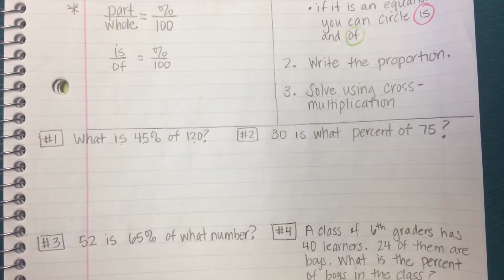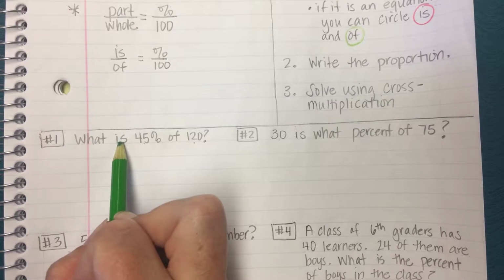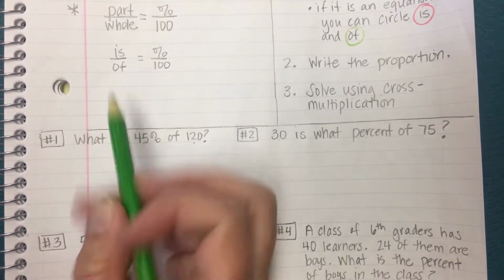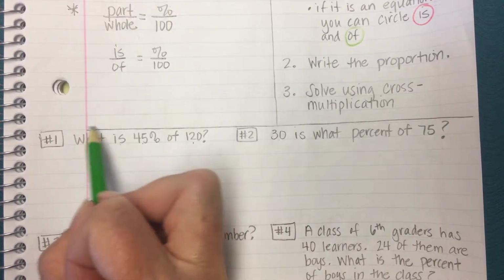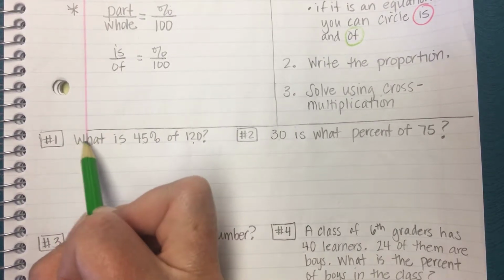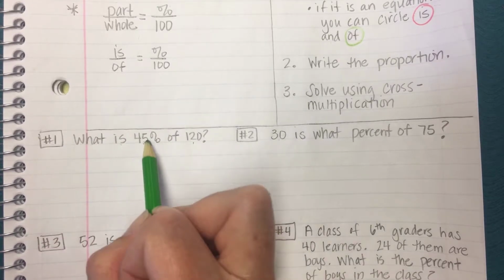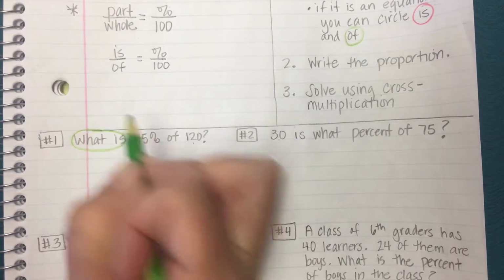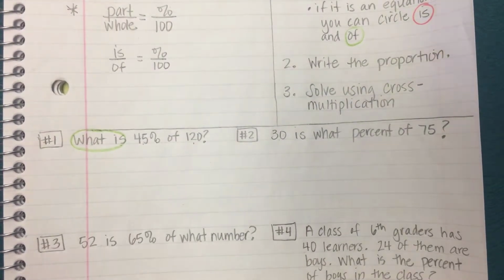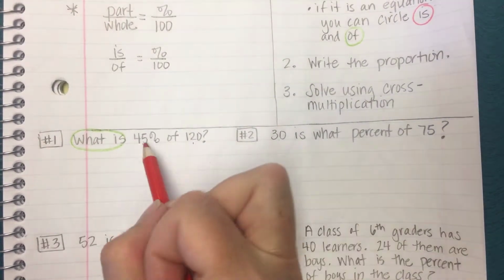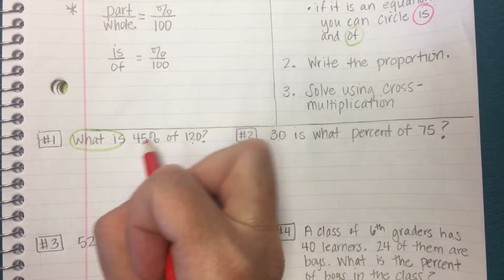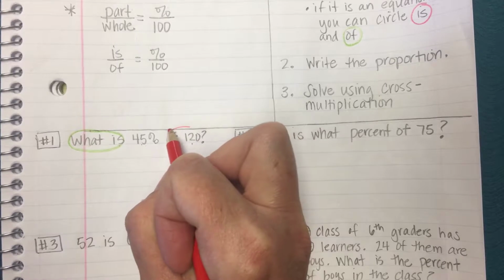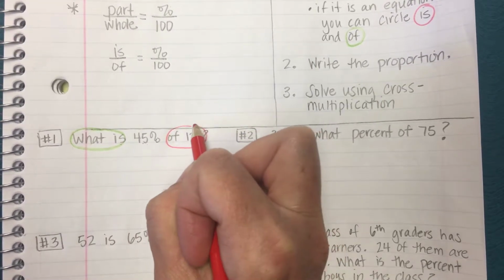In this one, notice that my is sitting next to what? Now the is the equal sign. It's always sitting next to the part. Since there's only one unknown number here and there's two numbers on this side, I know that this belongs with the is. Then my other number, well, percents are just percents and we know percent, so I leave that one alone. That means of 120, that means 120 is my whole number.